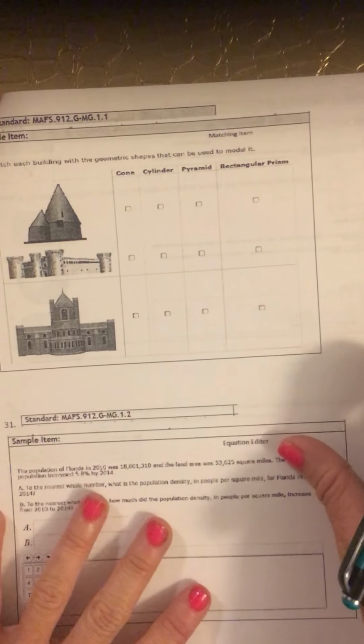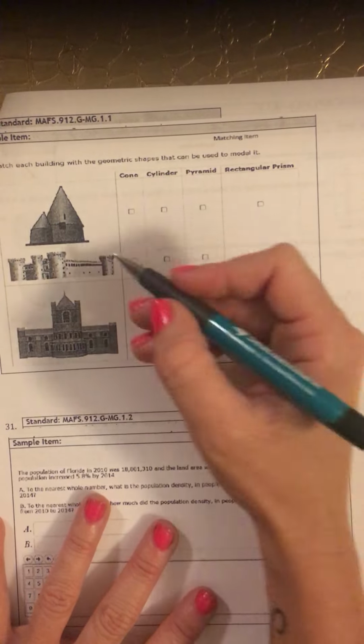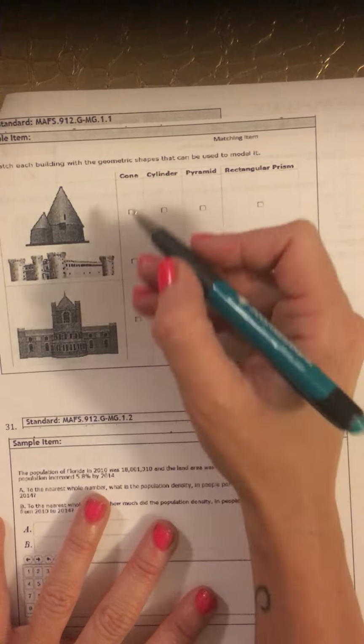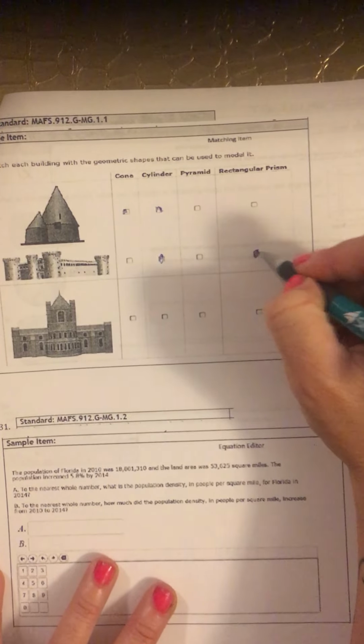Oh, this one's easy peasy. I wish they were all like this. You can kind of just check the answer key for this one, but I'll just do it real quick. This is going to be a cone and a cylinder, not a pyramid, not a rectangular prism. For this one here, no cones. We have cylinders, no pyramids, and rectangular prisms. So there's that.